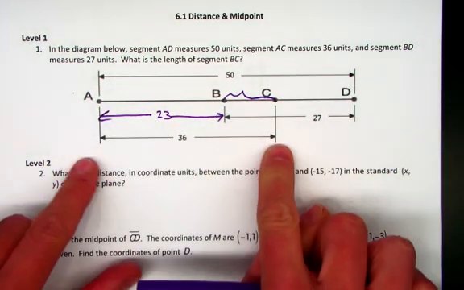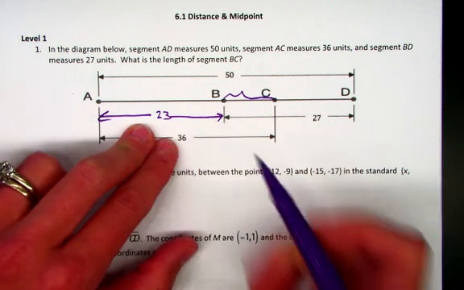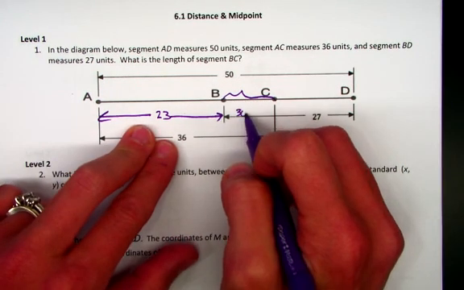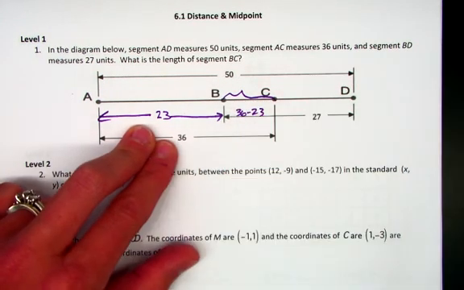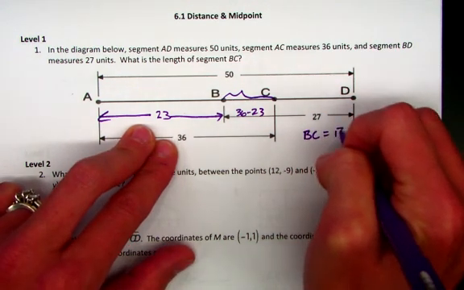Now I know the total distance from A to C is 36, and if this is 23, then this is just going to be 36 minus 23. And so BC has to be 13 units long.